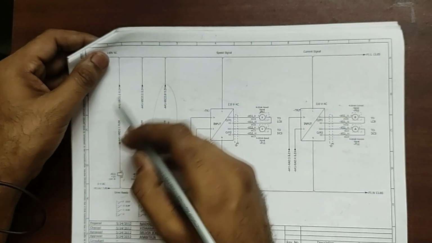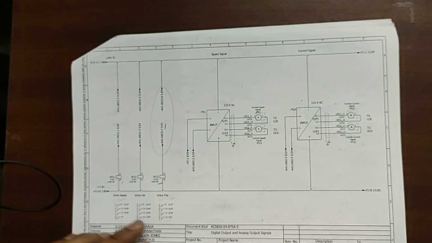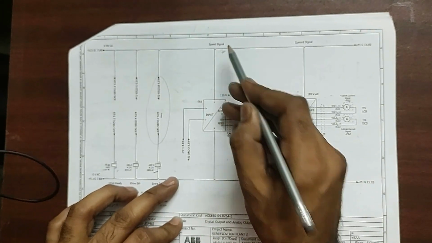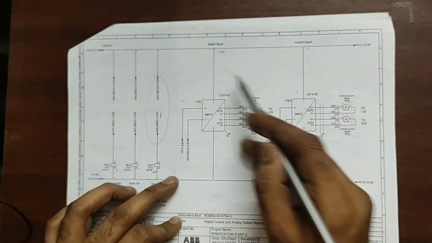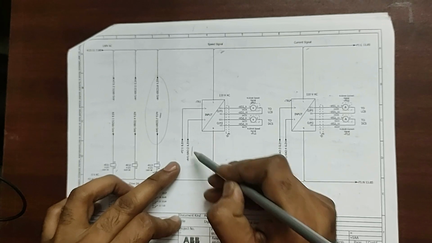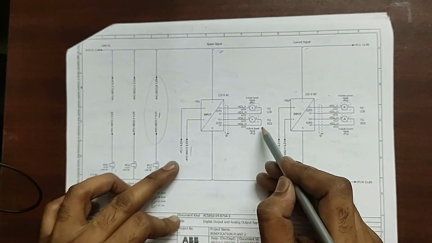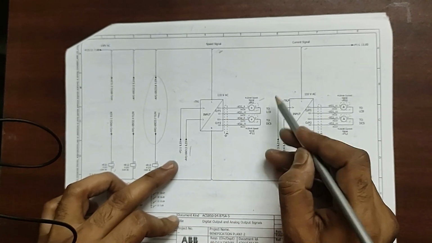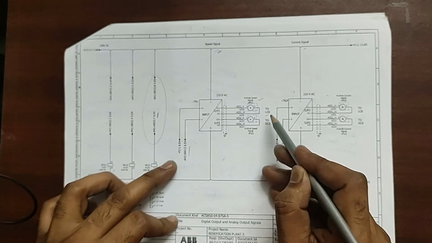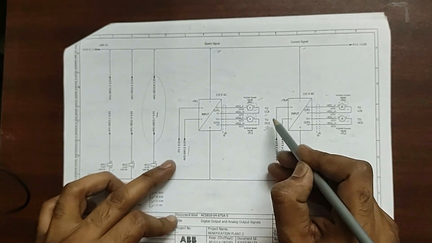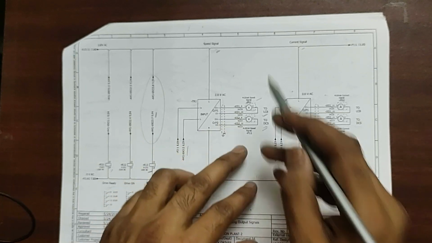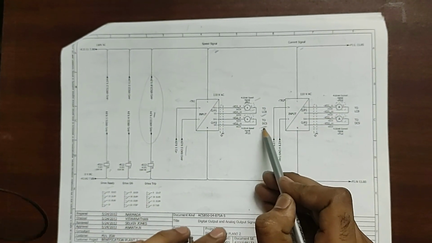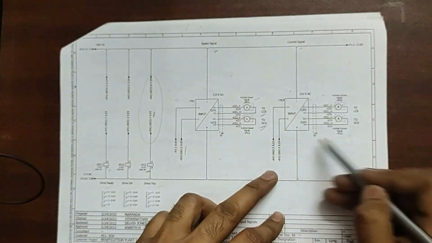So these were the most important pages of the drawing. You got to know all these things, when it will get high and low. This is the speed signal, current signal. These are isolators. It will come from the drive and give two outputs. One will go to RIO, that is DCS, and the other will go to field if required. But for RIO it is required. Similarly for the current signal.